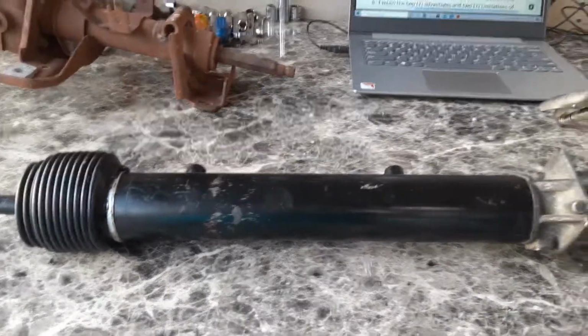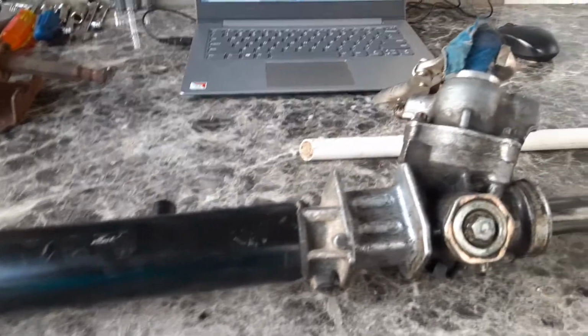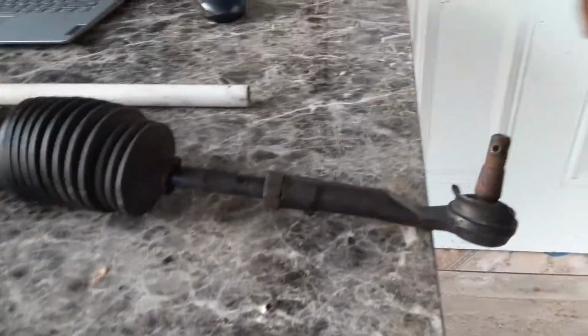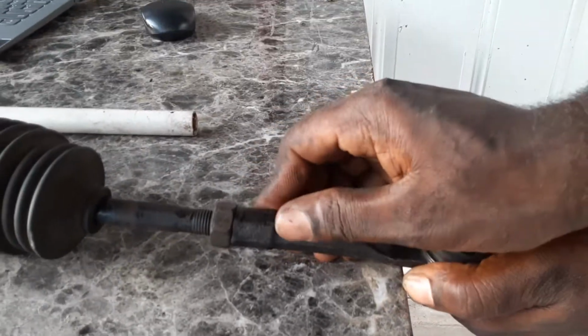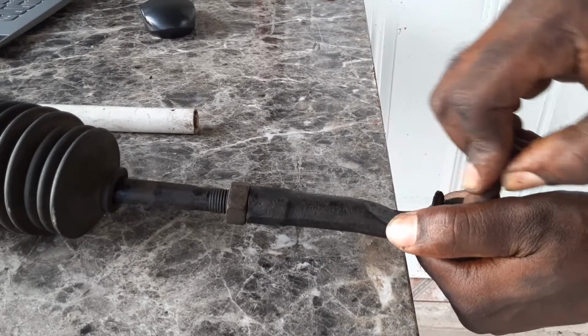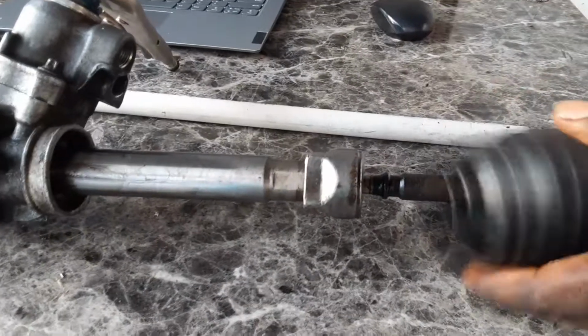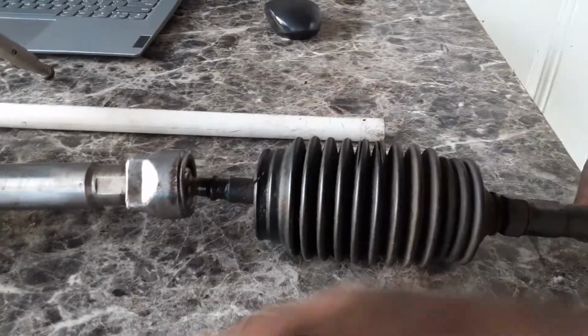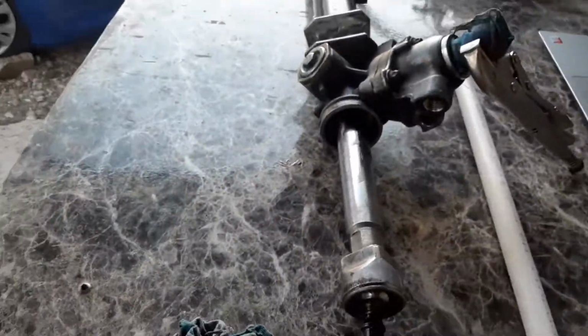Alright, so let us inspect these parts for defects now. Let us start with the tie rod end ball joint, because in most cases, well, this is tight, so this is fairly good. The tie rod end joint right here, and this can screw off, of course. When you buy it at the shop, you should look right here where the ball joint is.